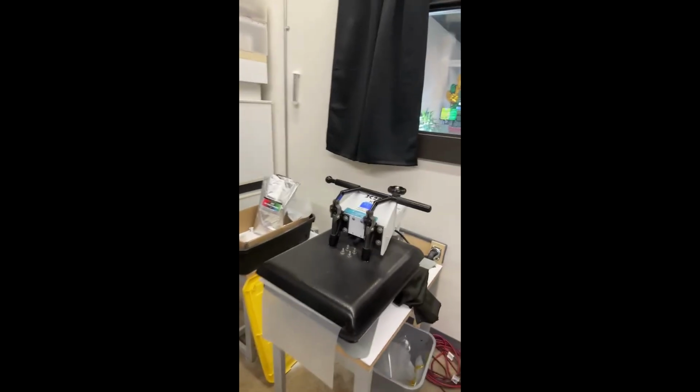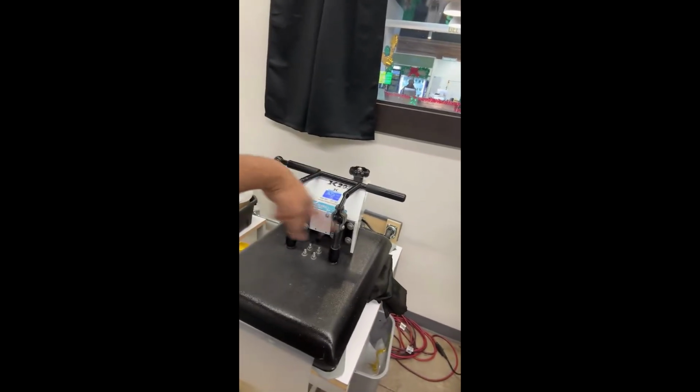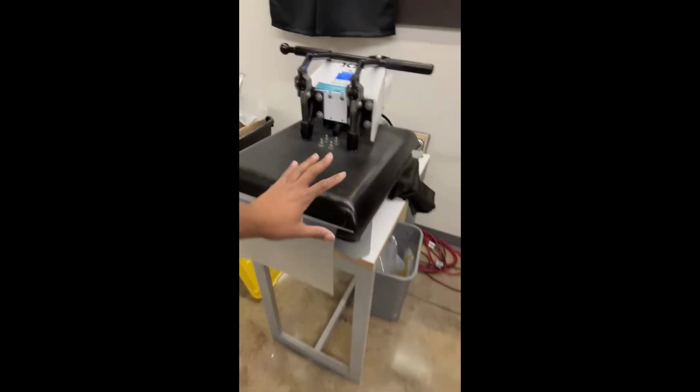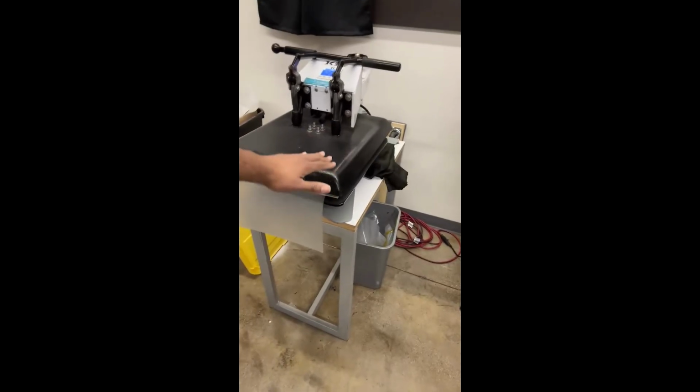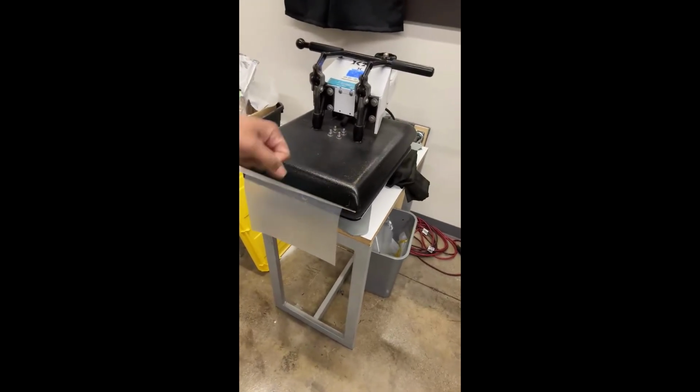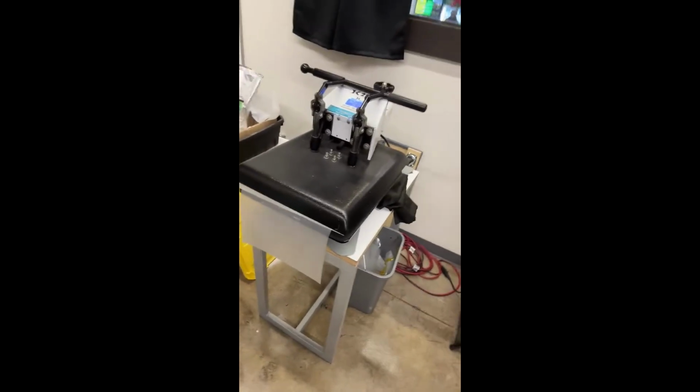And then what we'll have to do in a second is raise the platen, because now it's so low that she wouldn't be able to press a shirt when she goes to press. There's way too much pressure. So, baby, these little arms ain't gonna do it.